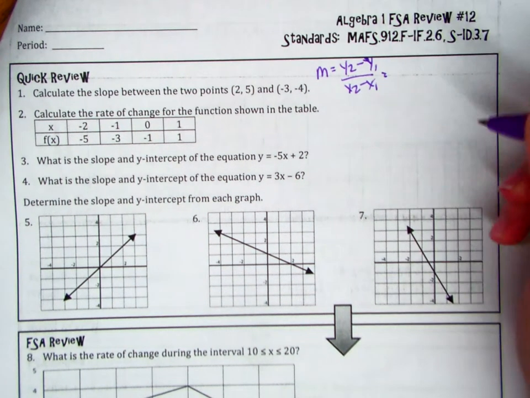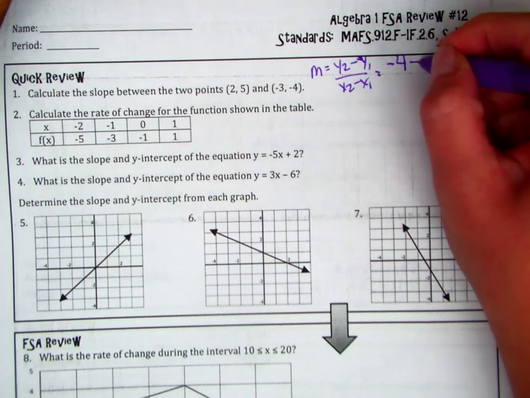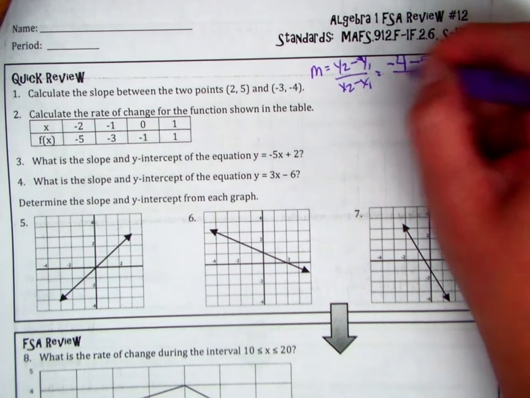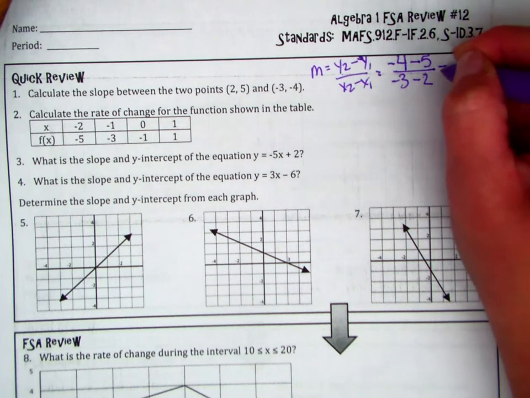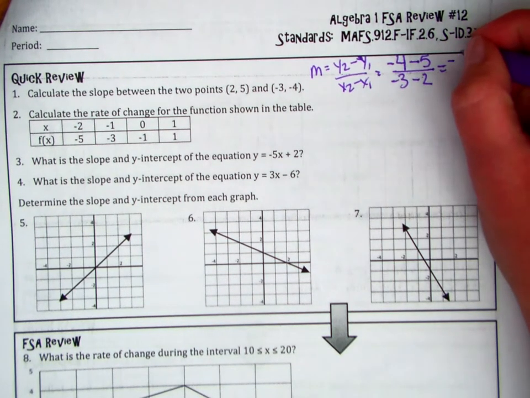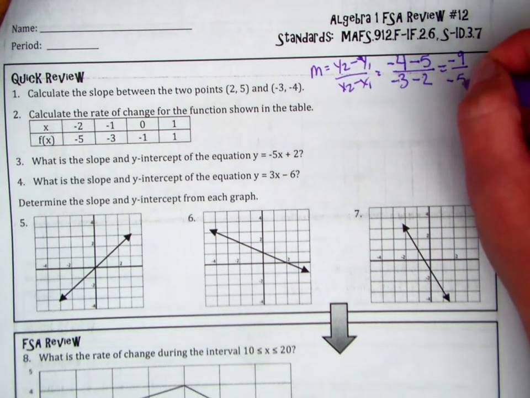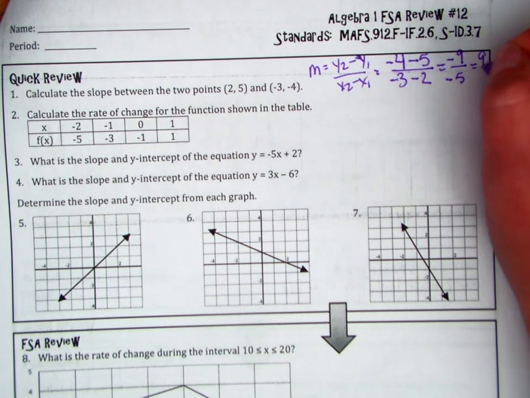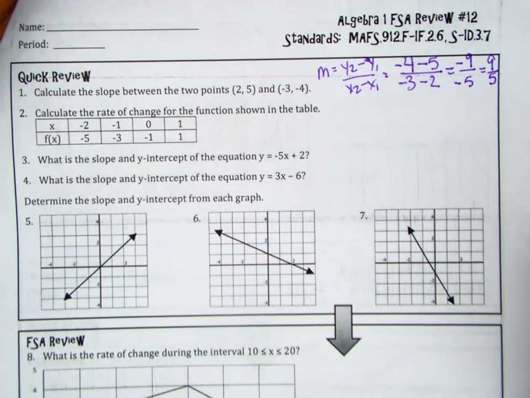So in this scenario, I'm going to have -4 minus 5 over -3 minus 2. So -4 minus 5 would be -9. -3 minus 2 would be -5. And a negative over a negative becomes a positive. So my slope is 9/5.